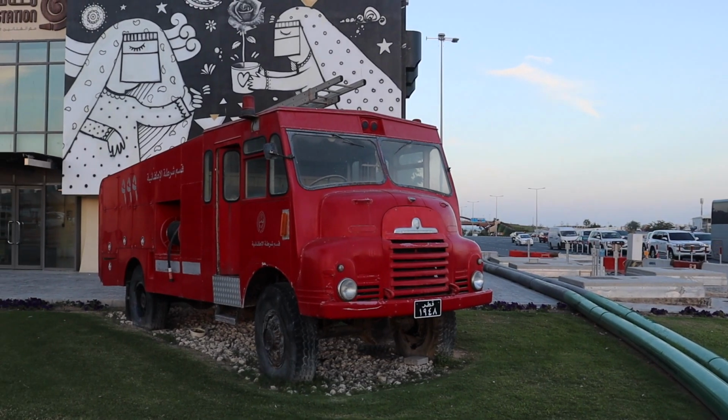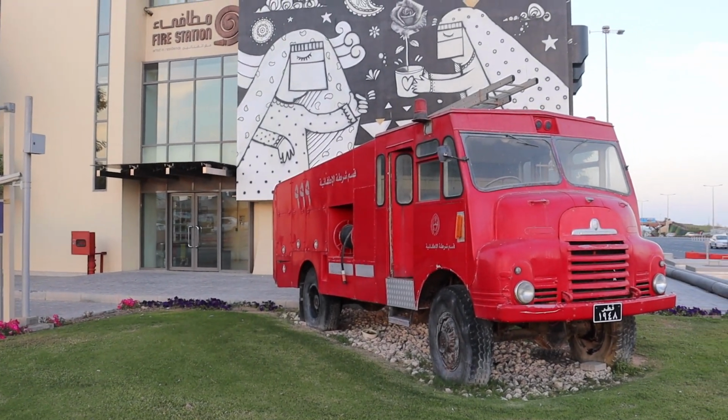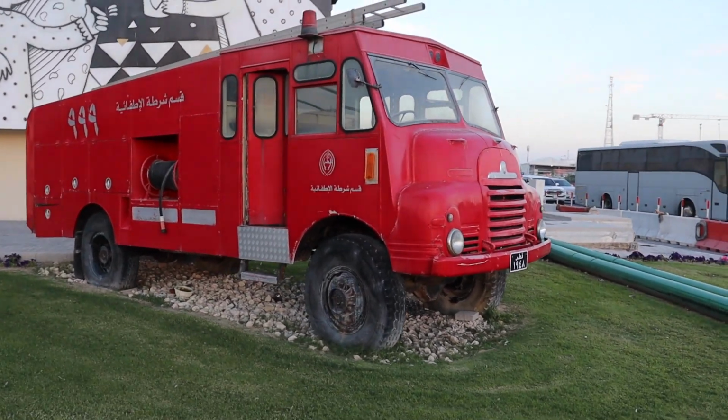This is the amazing fire truck I told you about. I'm gonna take some close-up shots just to show you the difference in the aperture settings and how they affect the image.